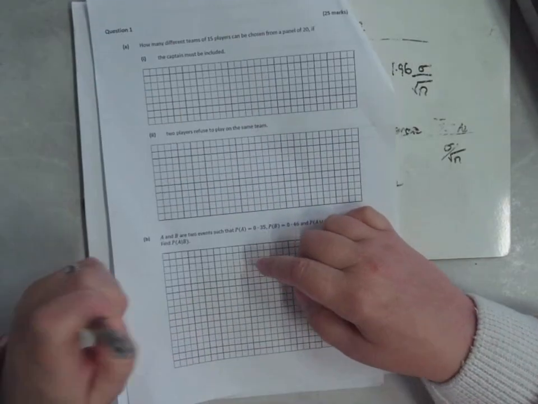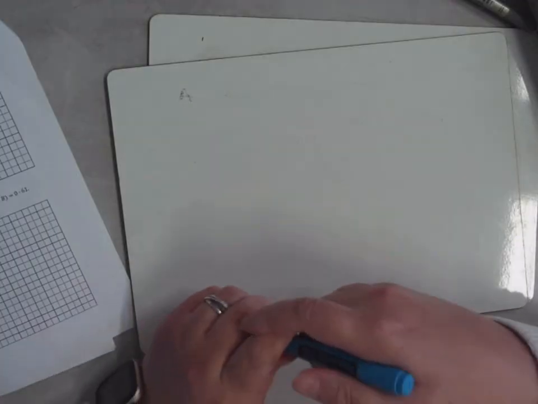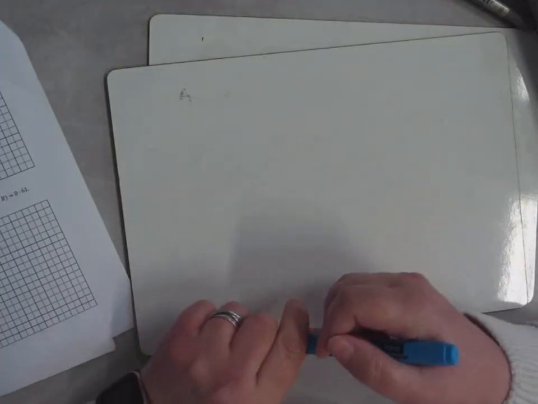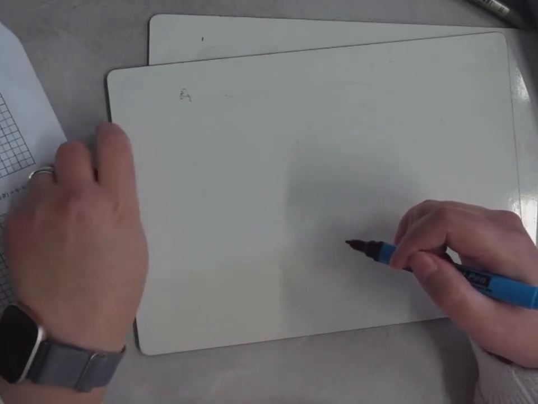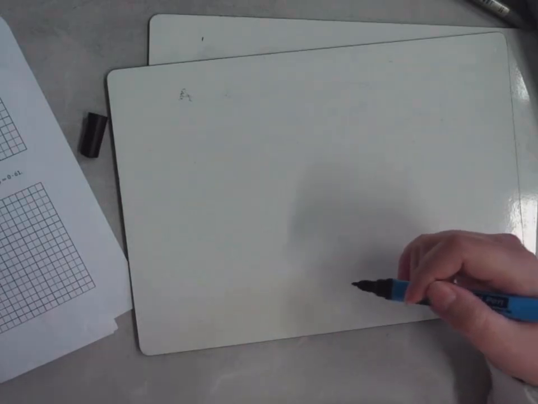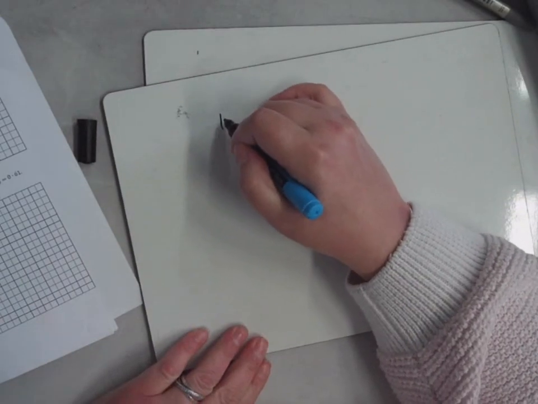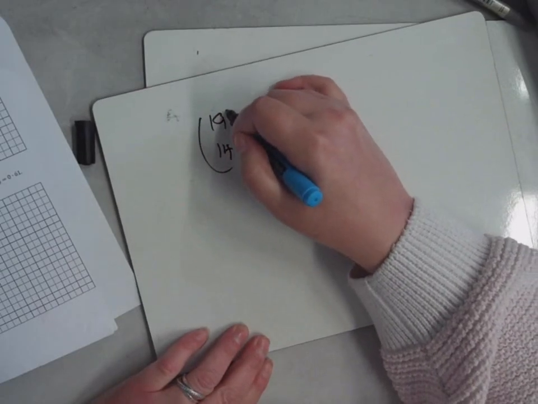The first thing is, I'm going to do this on the board if that's alright, because you can see it better than with the pen on the boxes. How many different teams of 15 players can be chosen from a panel of 20 if the captain must be included? You have 20 players, you take the captain out and say he's on the team. There are only 19 players left and only 14 spaces left. So it's 19 choose 14. Is that alright?